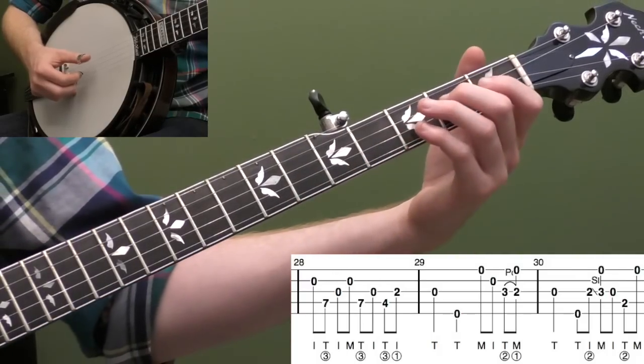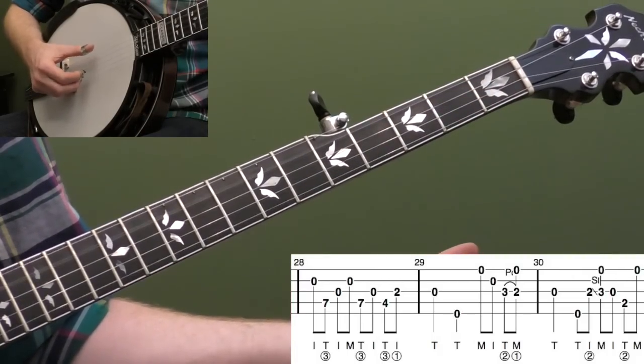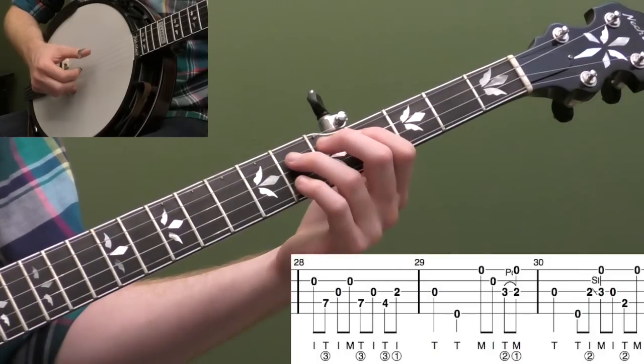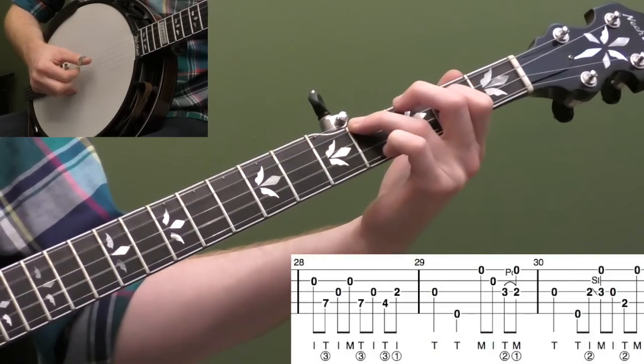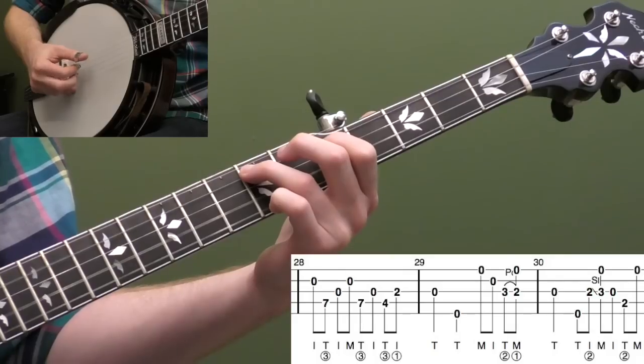It's more like an ending lick instead of doing something like maybe a Cripple Creek ending you could do. Do that again.